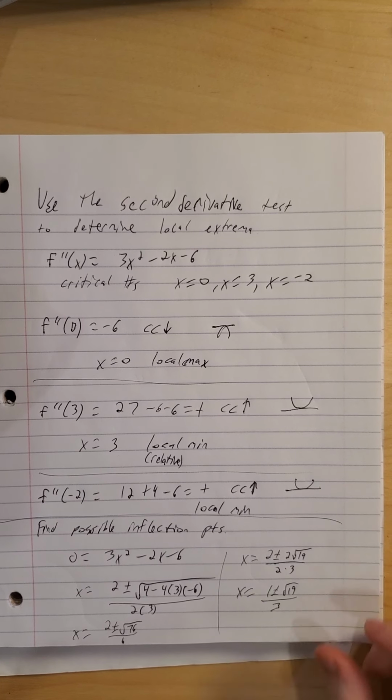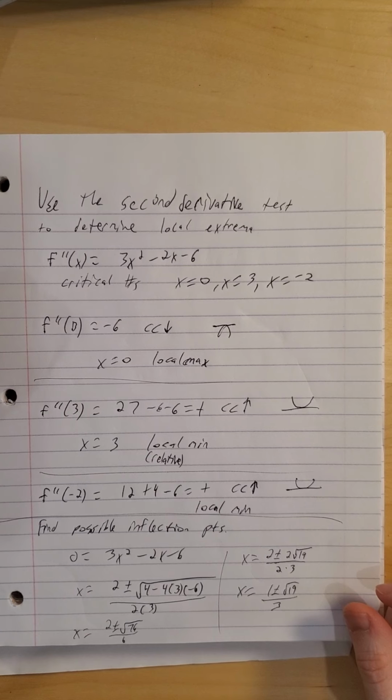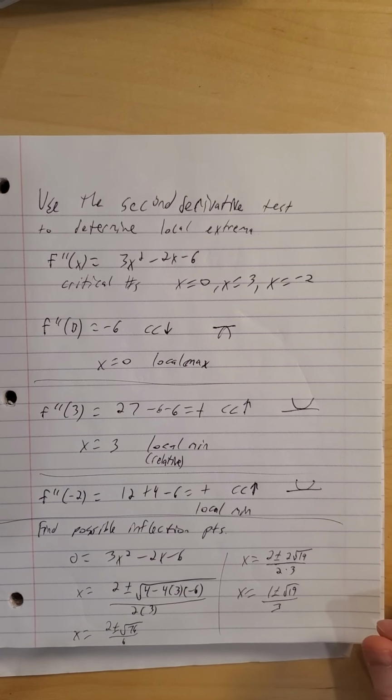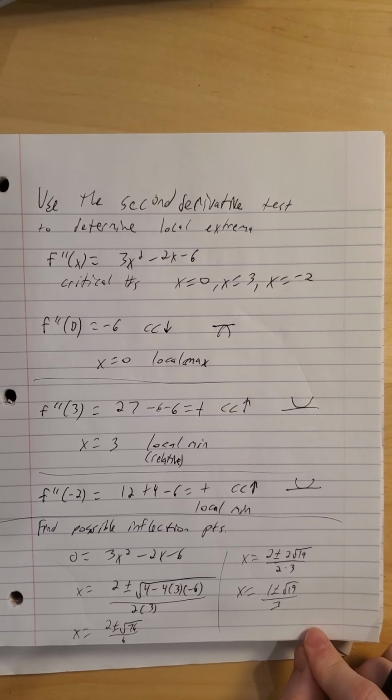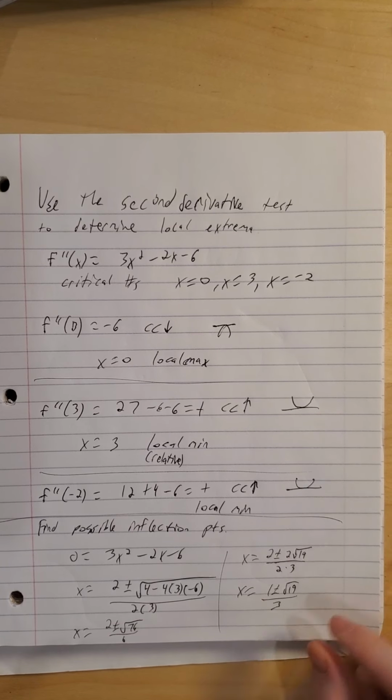To determine if they are indeed inflection points, we're going to sort of break up the number line the way we did with the first derivative test and do a little sign test.